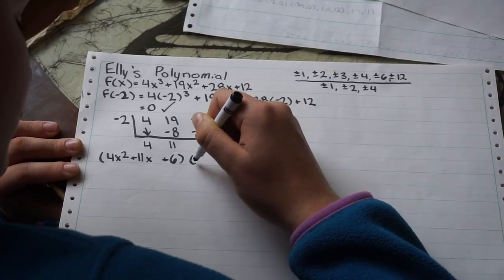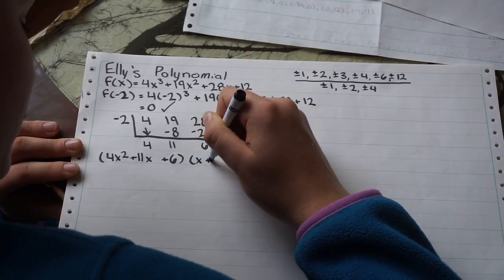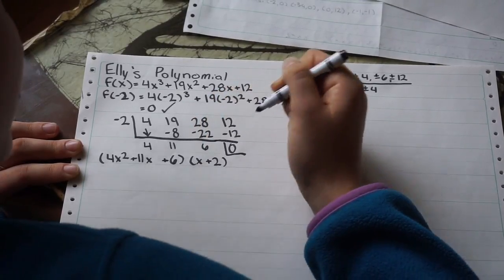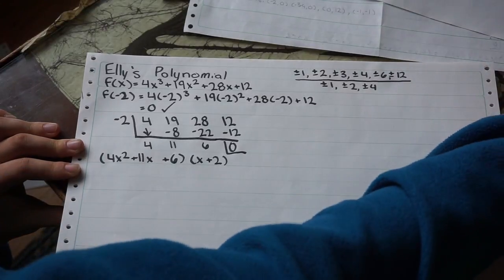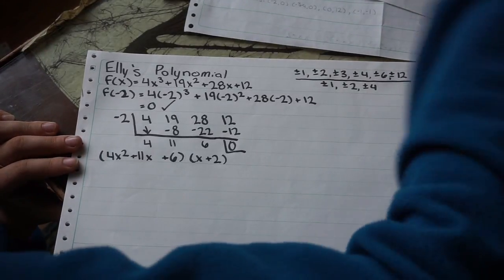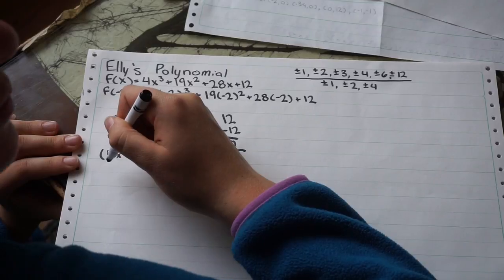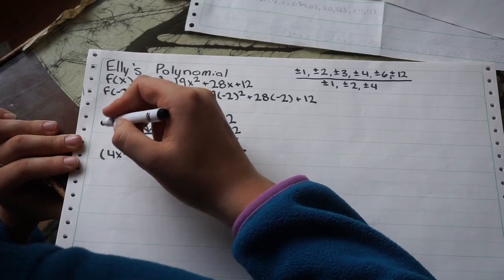Now we have to factor this. We have to find two numbers that add to 11 and multiply to 24. That would be plus 3 and plus 8.